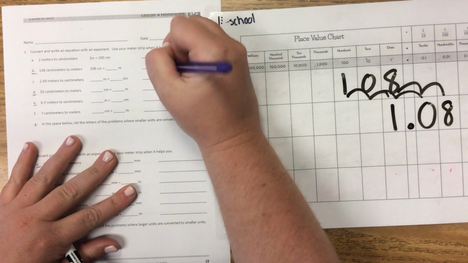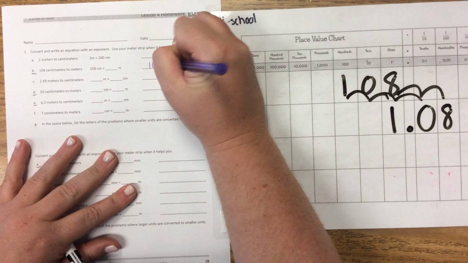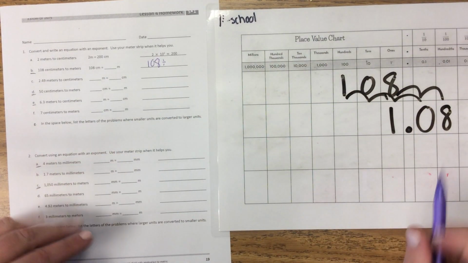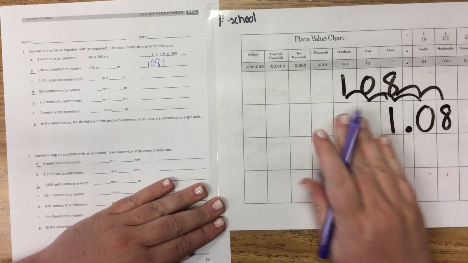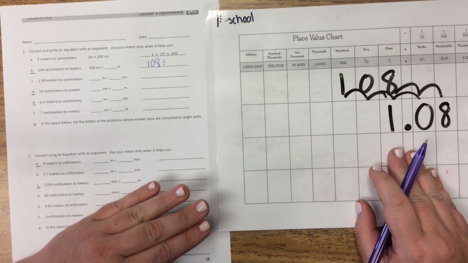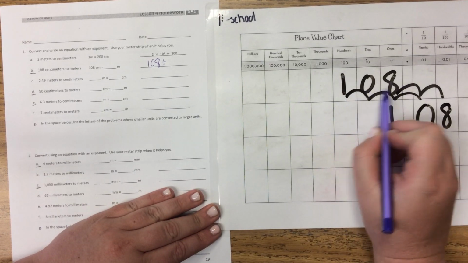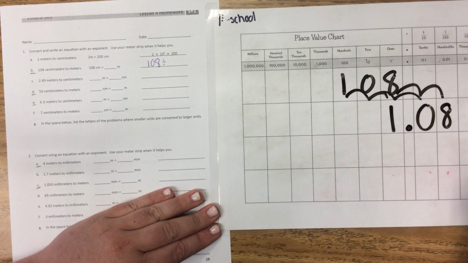Now looking at this, I just did some math. I took 108 and I divided it by 100. And I know I divided it because I moved to the right and my number got smaller. And I know I divided it by 100 because I moved my numbers 2 columns to the right.